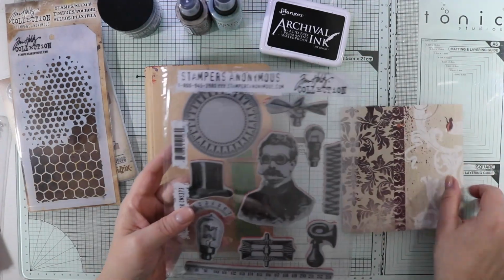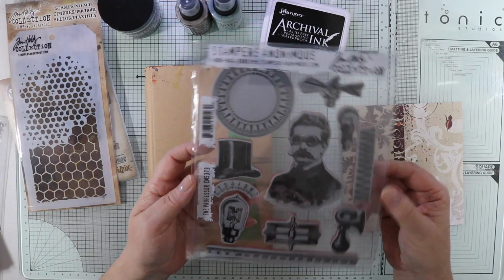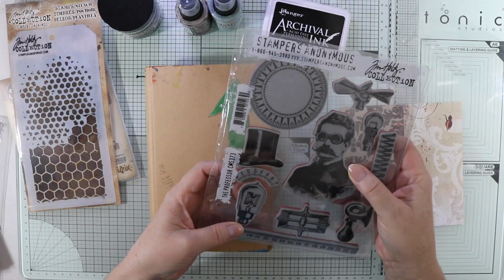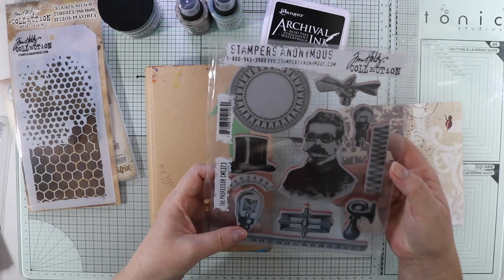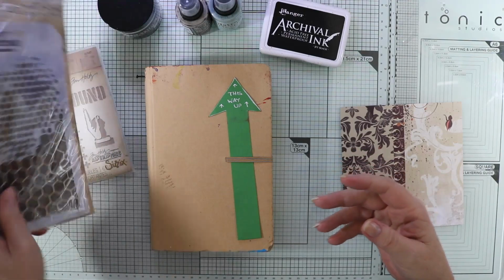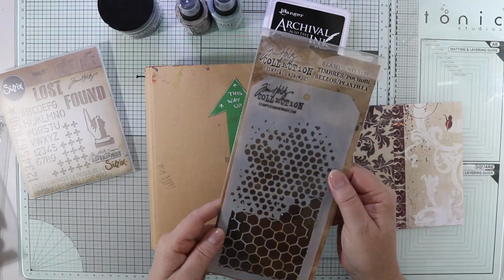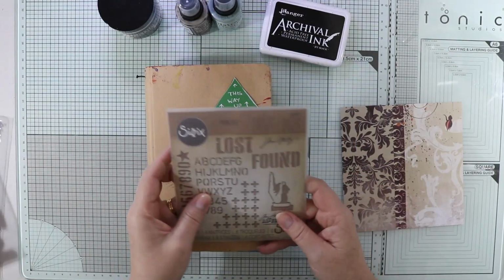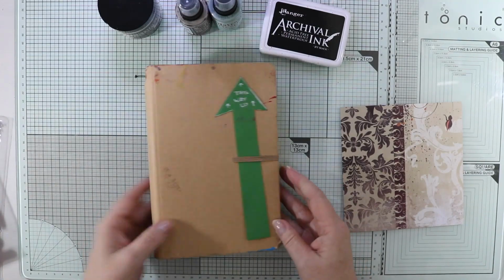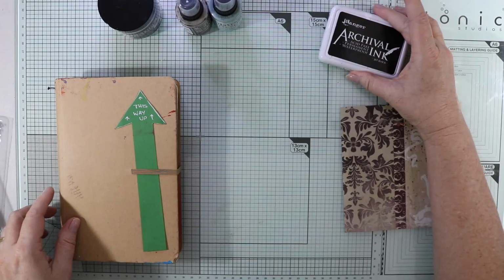I'm going to use this stamp set by Tim Holtz, Stampers Anonymous, which is called The Professor, and I really do want to use the Professor out of this along with some of the other images. I also have this stencil here by Tim Holtz, which I want to use, and I've also got this Sizzix Lost and Found. This is Mixed Media number 6. I've got my art journal page.